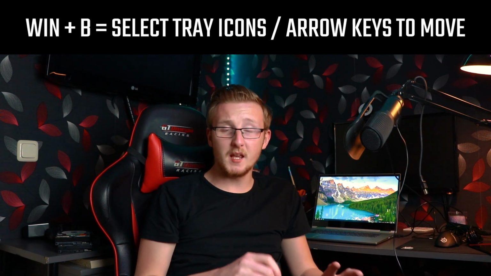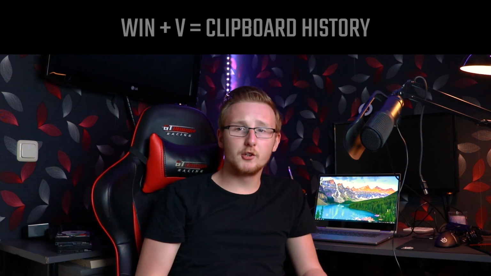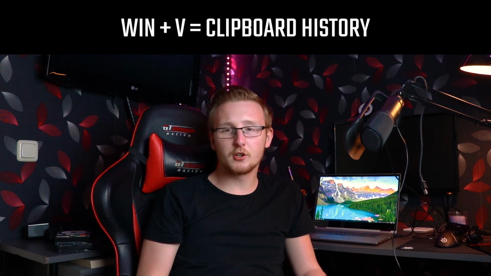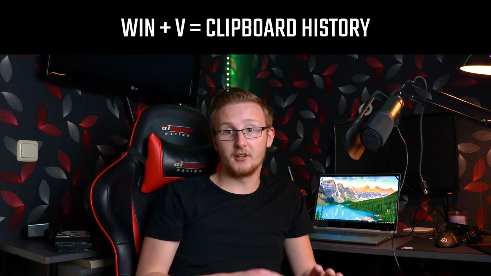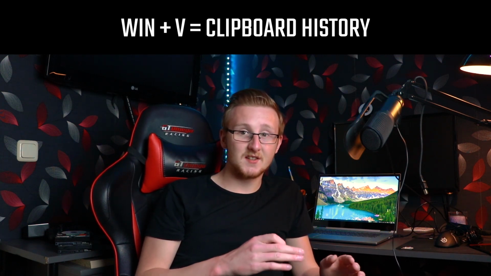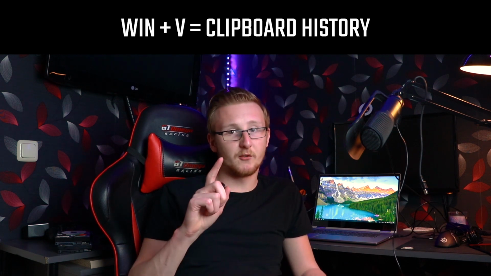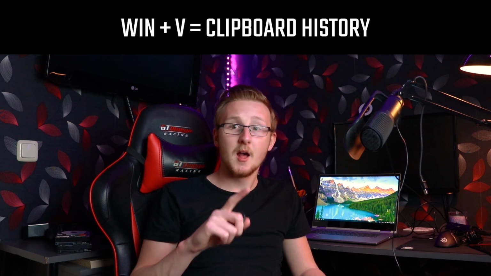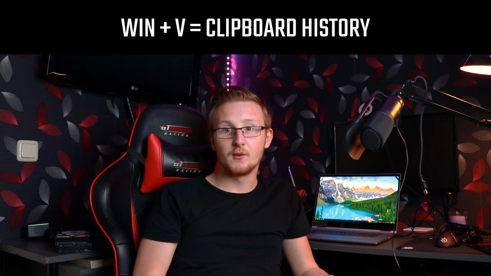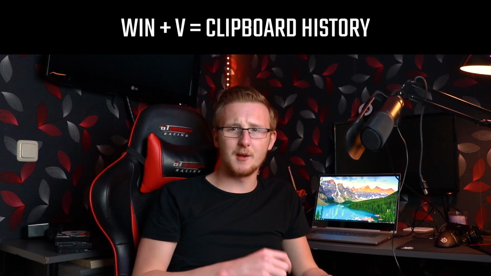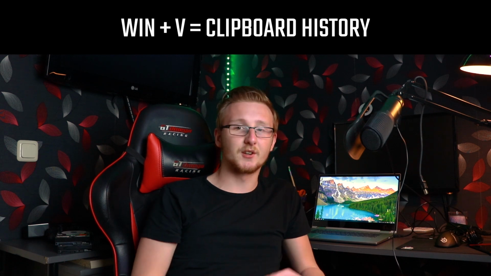Windows key B to select the tray icon inside the taskbar, and then using Windows key V you can also go into the clipboard history if you have it enabled, going to settings, system, clipboard, and enabling clipboard history. Be careful, this is not very safe for passwords, but it does allow you to save multiple things on the clipboard, which is very useful if you have images loaded, different sorts of text that need to be pasted at different times, that sort of thing.